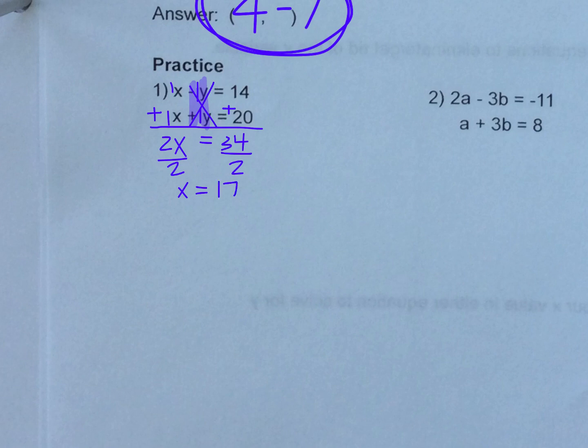Now, I rewrite my first problem. 1x minus 1y equals 14. I'm going to erase my x. I'm sorry. And instead of an x, I'm going to multiply by 17. 1 times 17. 17 minus 1y equals 14.